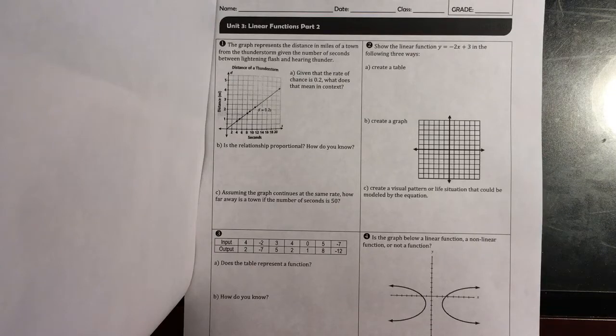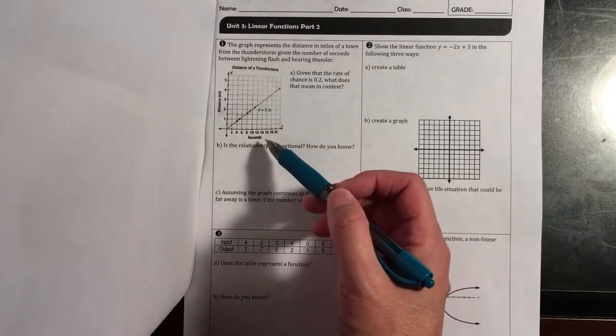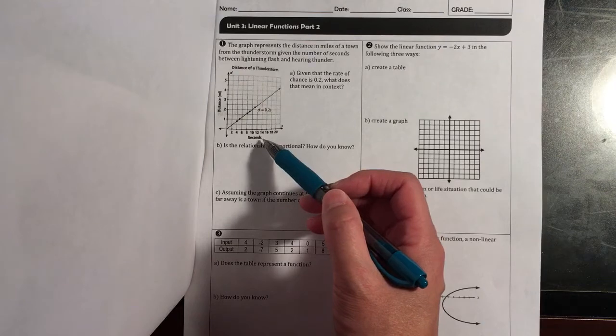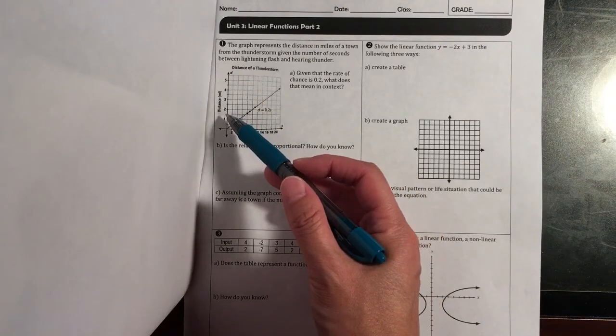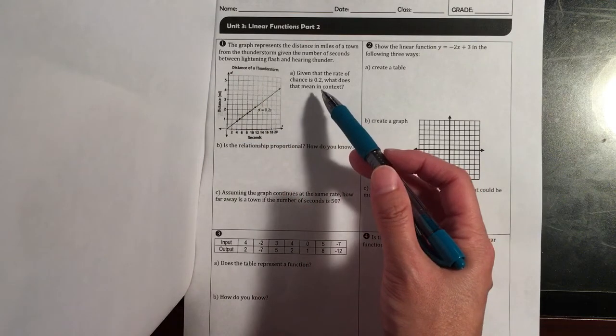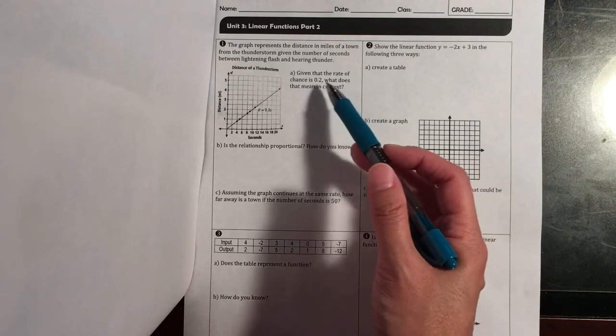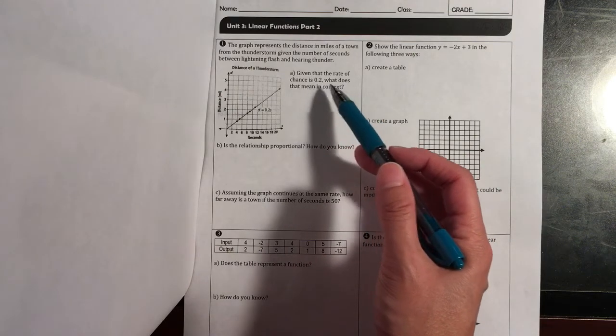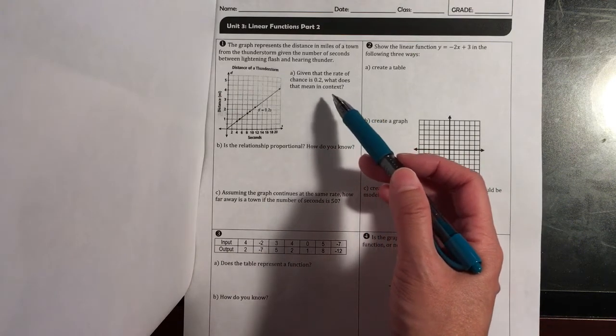Number 1, the graph represents the distance in miles of a town from the thunderstorm given the number of seconds between lightning flash and hearing thunder. So I'm noticing that on this graph, the x is the seconds and the distance is the y. So A is asking, given that the rate of change is 0.2, what does that mean in context?